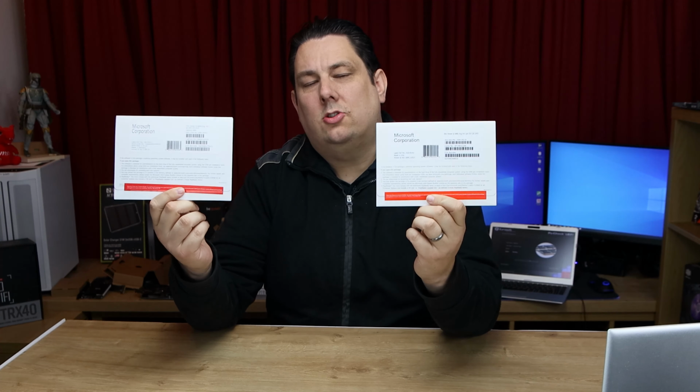Today we're going to be looking at these two products, or should I actually say one product, because both of these things are the same, but are they? They're both Windows 10 Home, but the question is what's the difference? Well, basically one cost me £25, the other one cost me around about £85.